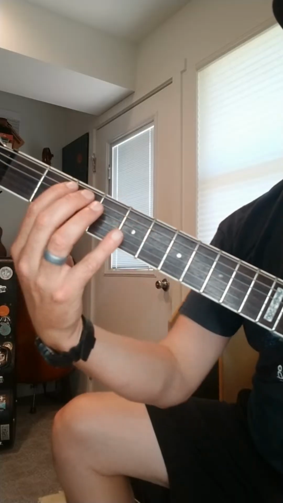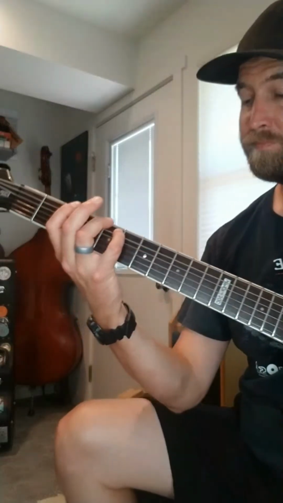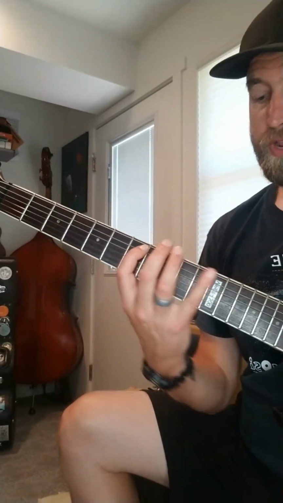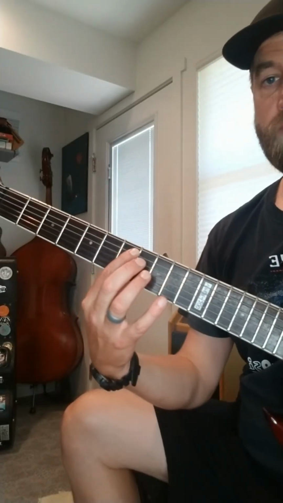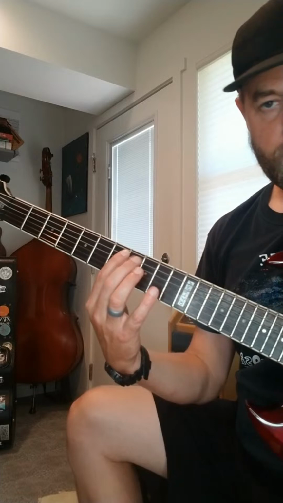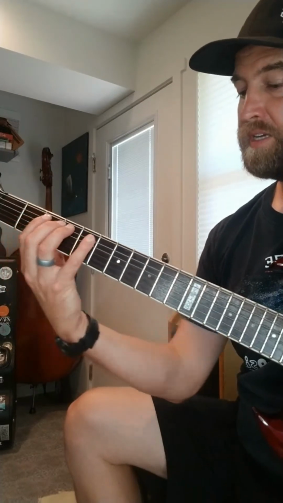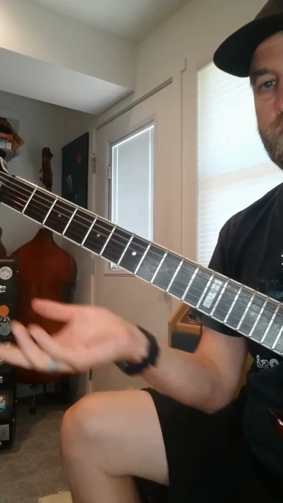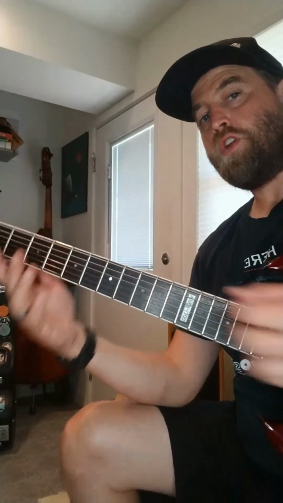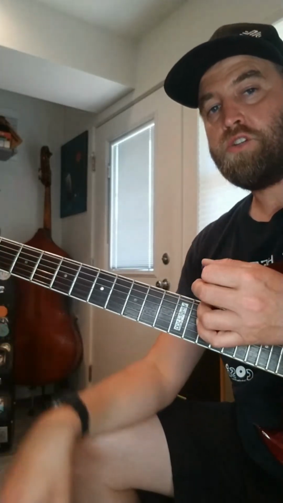So that's A, B, C, D, right? Because the D matches your open string. And then there's your E, the same thing as the 12th fret here. There's the note repeated, right? And then a half step up would be F, and then G, A. So A, B, C, D, E, F, G, A. So I said if you know the notes on 3 of the strings, you can figure out the G string and the B string, and the E strings will match.